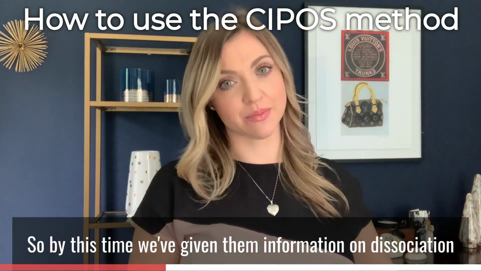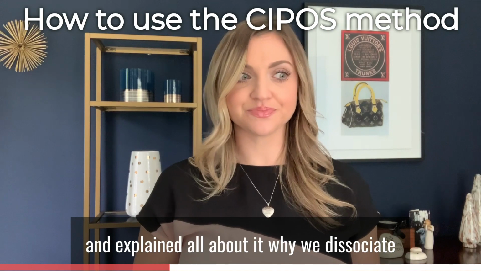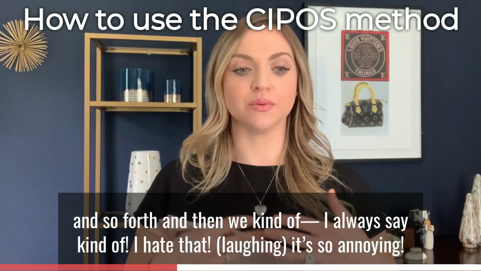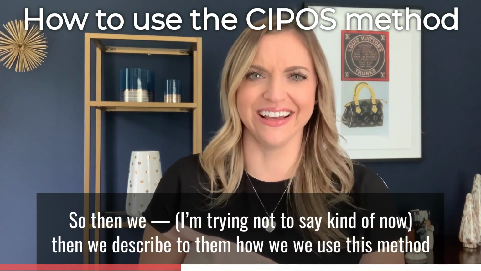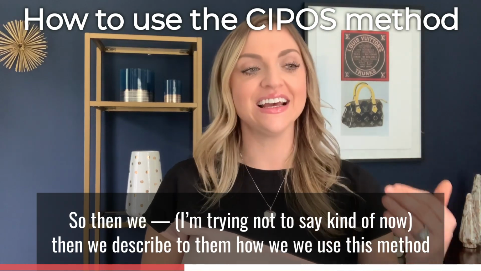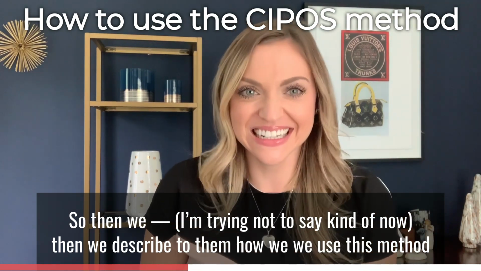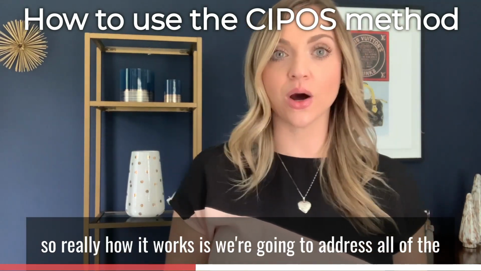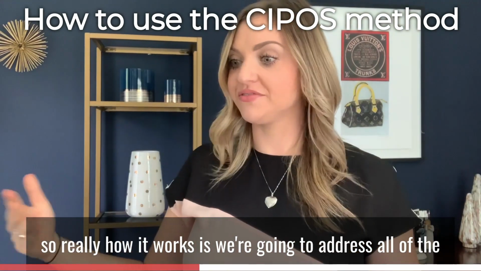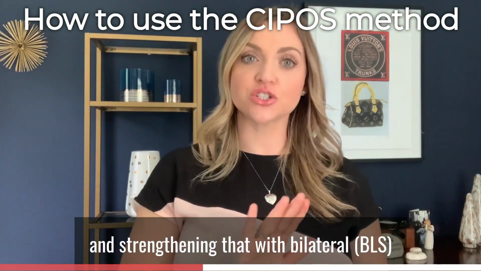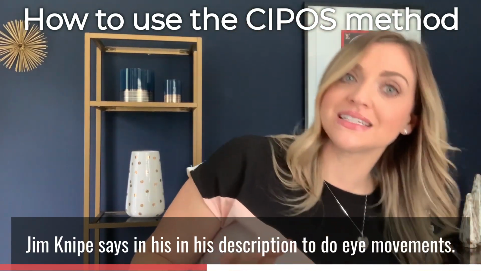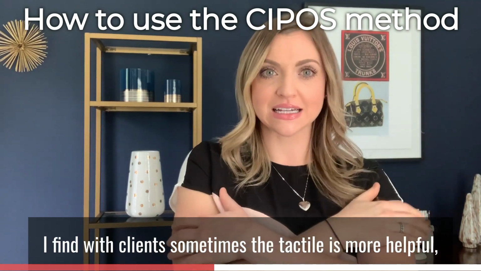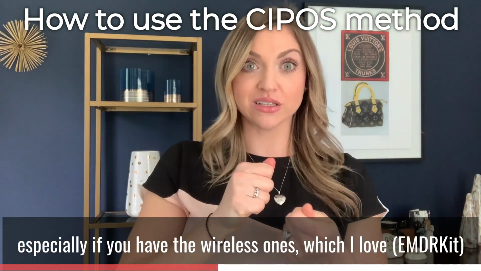By this time, we've given them information on dissociation and explained why we dissociate and so forth. Then we describe to them how we use this method. Really, how it works is we're going to address things in the room, in the present, and strengthen that with bilateral stimulation. Jim Knipe says in his description to do eye movements. I find with clients sometimes the tactile is helpful, especially if you have the wireless ones, which I love.